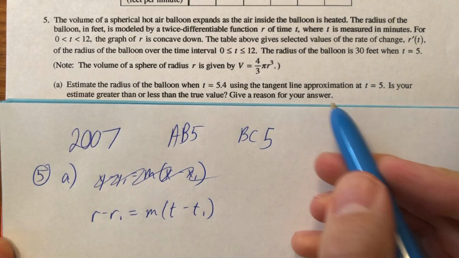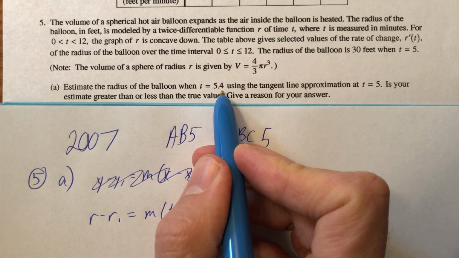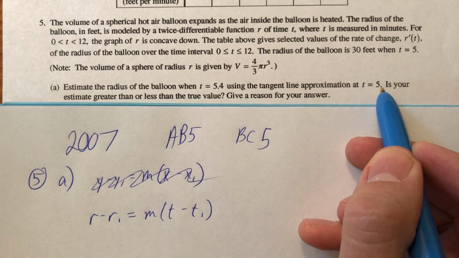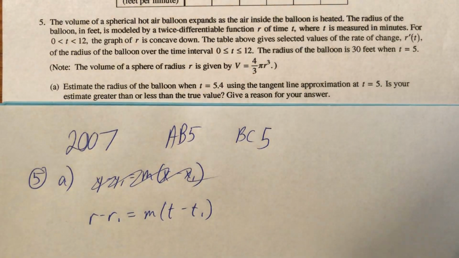I want to use the tangent line approximation at 5. Now, you're probably like, well, what about 5.4? No. Hold up. I'm going to use the tangent line approximation at 5 to figure out what happens at 5.4. And that's what we do. And let me get off track here for just a second with a random scrap piece of paper.